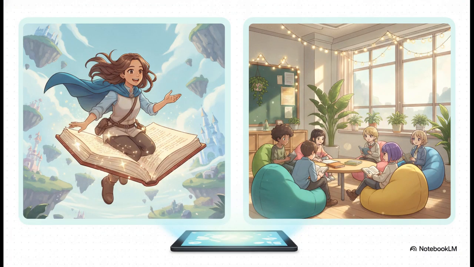Try presenting these 2 creative prompts to your class. On the left, we have My Fantasy Self. Maybe that's an English teacher flying on a giant magical book. Students generate their image, and then they use that crazy picture they just made to do some impromptu peer storytelling.